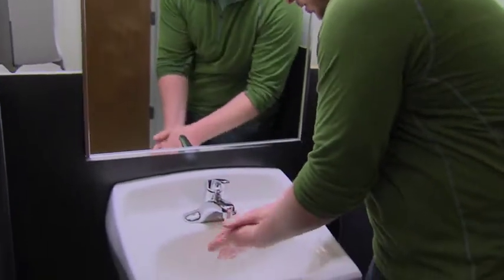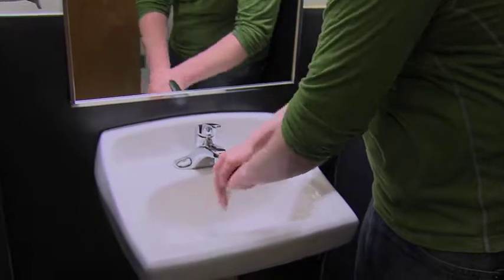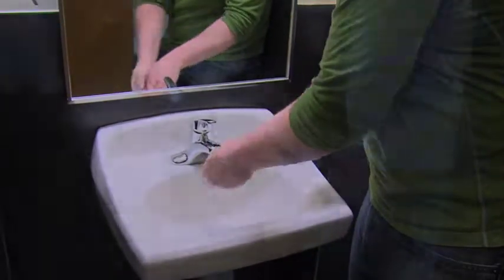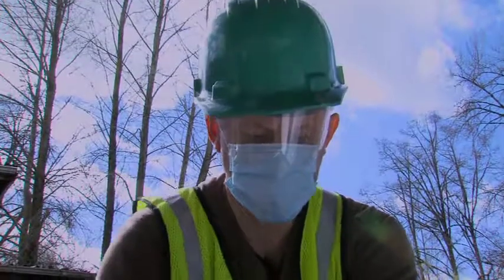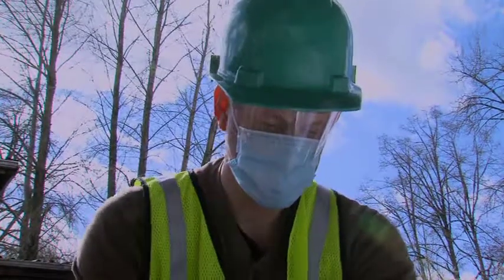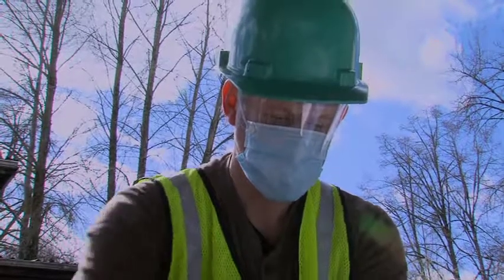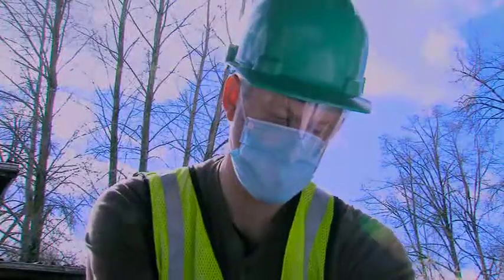Even after using gloves, use soap and water to clean your hands or any exposed skin. Use an alcohol-based hand sanitizer if soap and water are not available. Another commonly used PPE, a face shield, can be used to prevent mouth, nose, and eye exposure when there is a possibility of splashing or spraying.